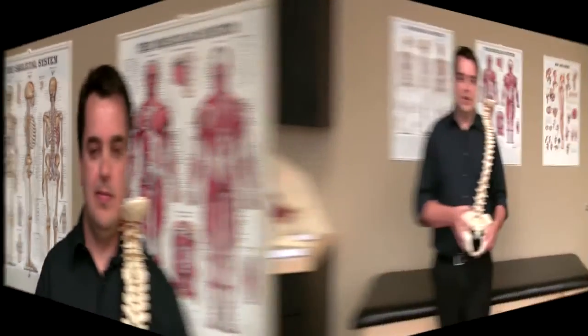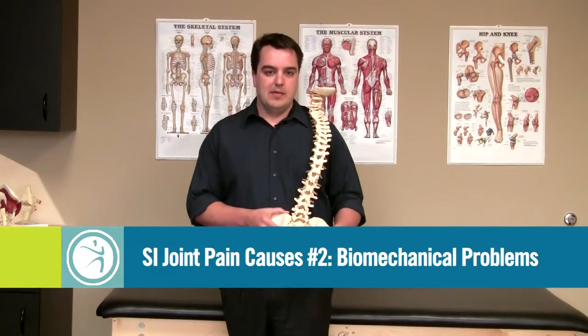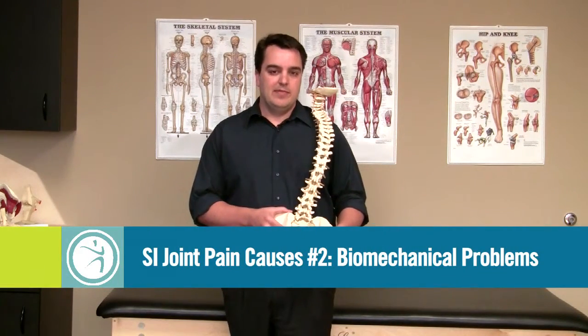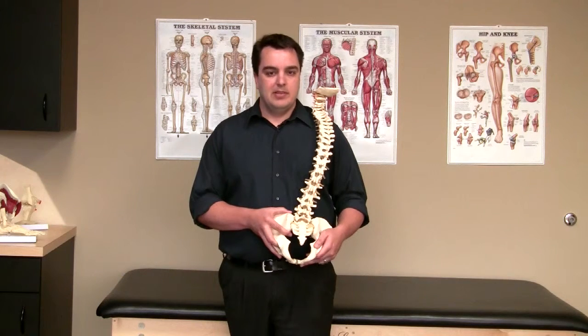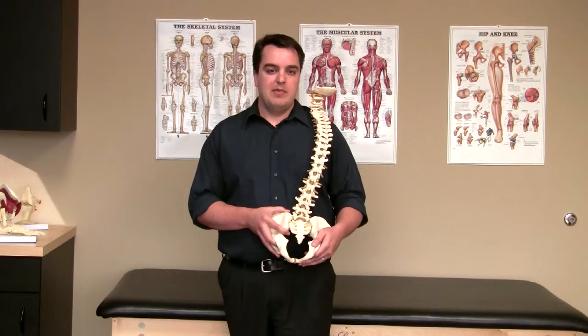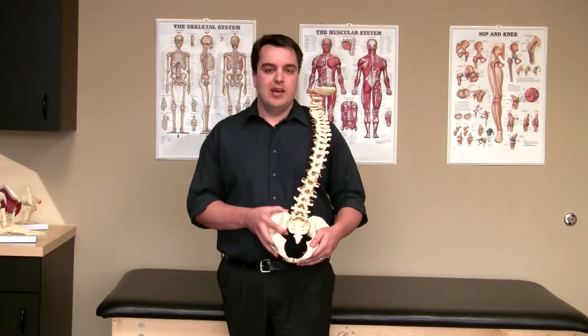When the ligaments in the SI joint are injured, they can get inflamed and extremely sore, causing pain with daily activities. The second factor can be biomechanical problems. This is probably the most common reason for SI joint pain. Things like muscle imbalances, leg length differences, and pelvic muscle weakness can create misalignment within the pelvis. These dysfunctions will often create a problem with too much motion, hypermobility, or not enough motion, hypomobility.